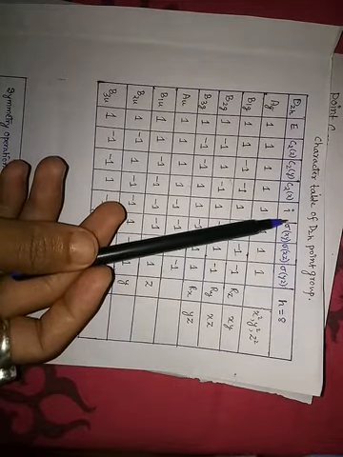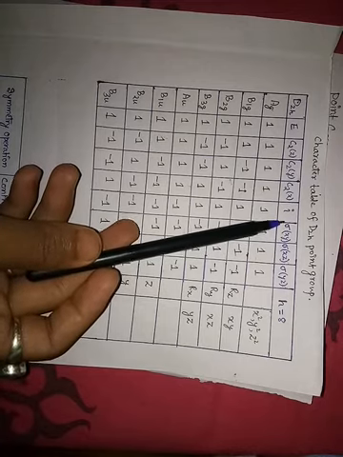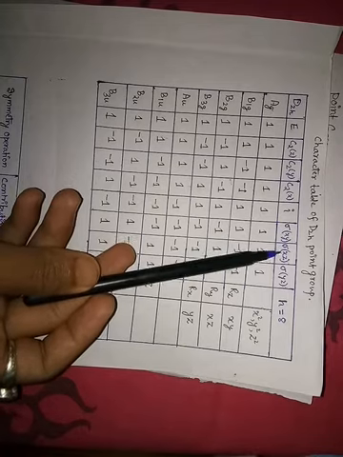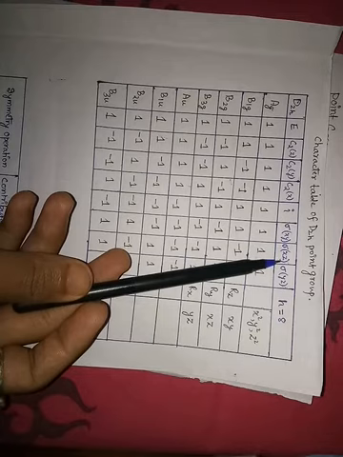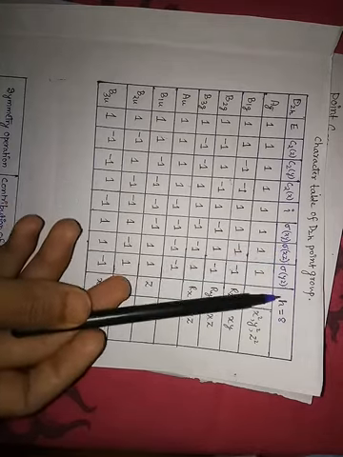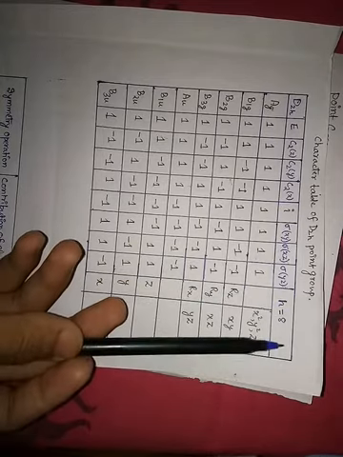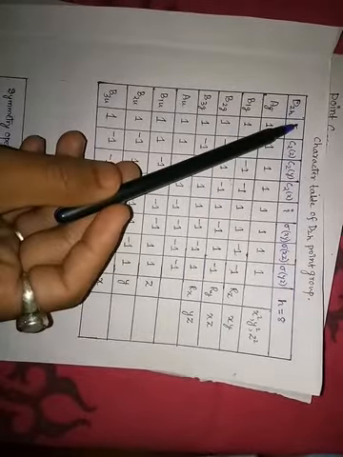Then sigma actually represents reflection. So this is sigma along the xy plane, which means reflection along the xy plane. Then we have sigma along the xz plane, the reflection along the xz plane, and sigma yz, that means reflection along the yz plane. And here h means the order. Order means the total number of symmetry operations. So we have total 1, 2, 3, 4, 5, 6, 7, 8. So here we have written order is equal to 8.